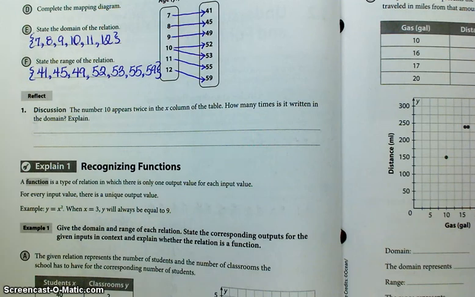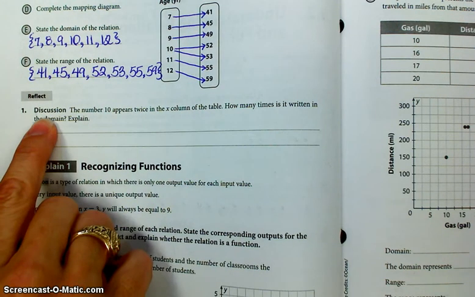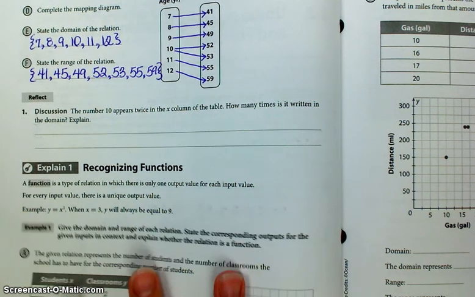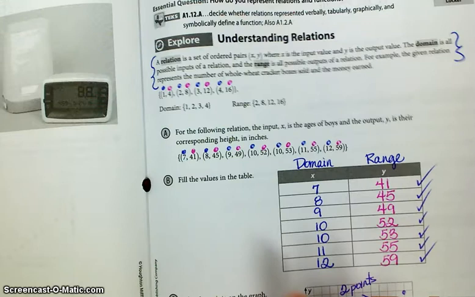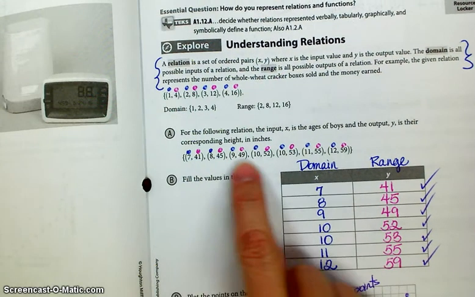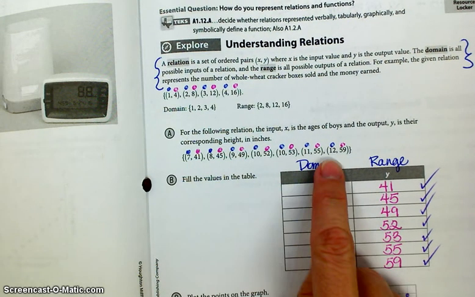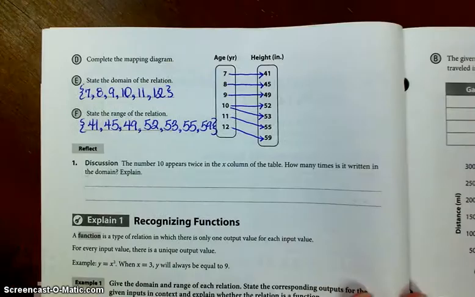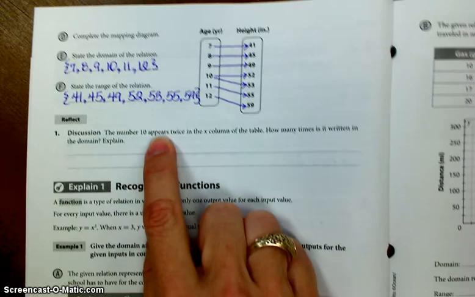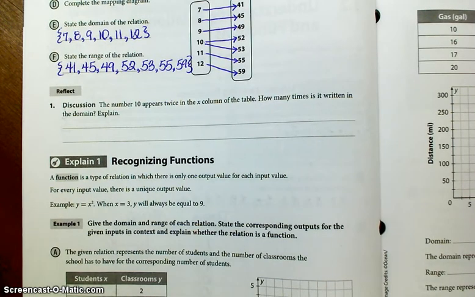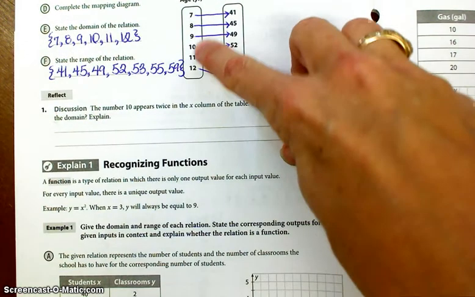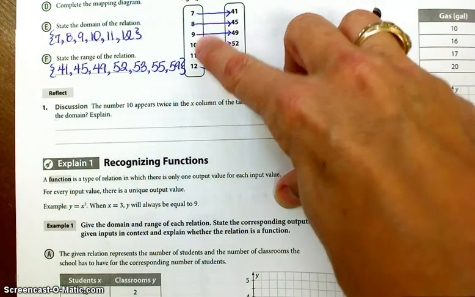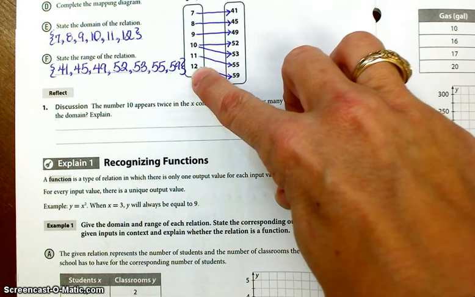All right, we're picking up, this is page 110, and I'm on number 1, discussion question. Number 10 appears twice in the X column of the table on this previous page. Remember this? When we listed all of the inputs and outputs from the set of ordered pairs we were given, we listed them all in the table, and 10 appeared twice. How many times is it written in the domain? Well, it's only written in our little mapping diagram once for the domain, because we're just listing the possible input or domain values. So we just list it once.